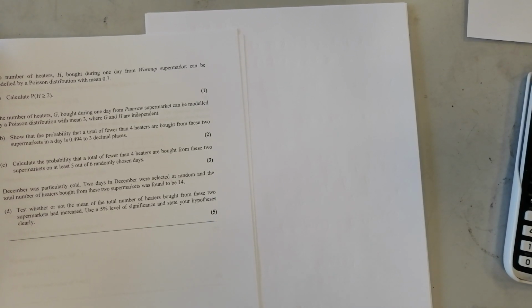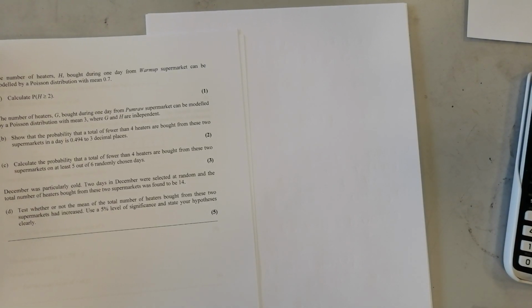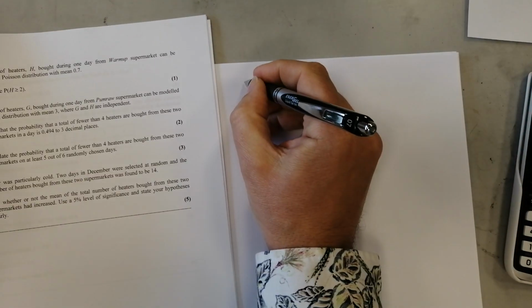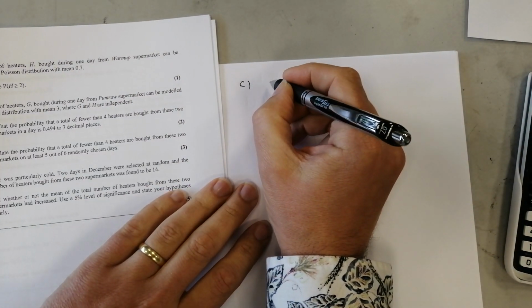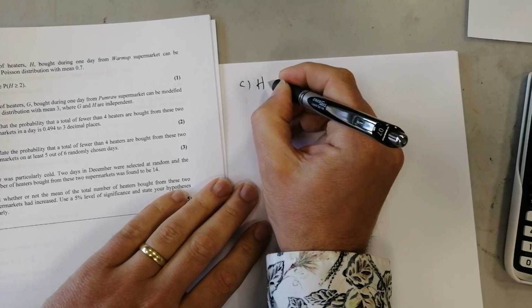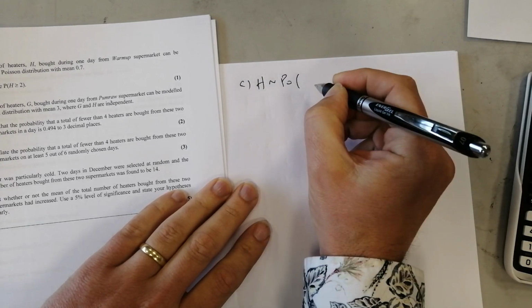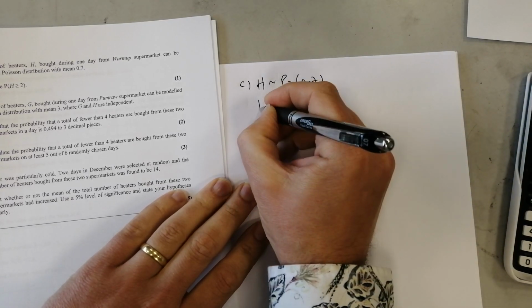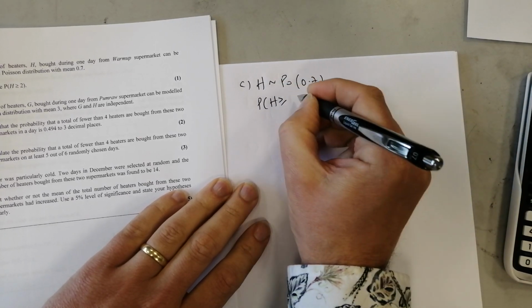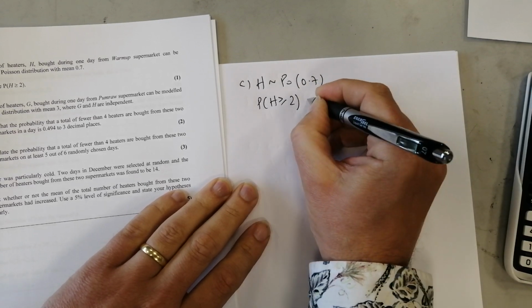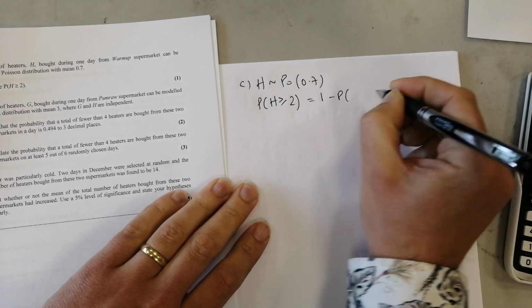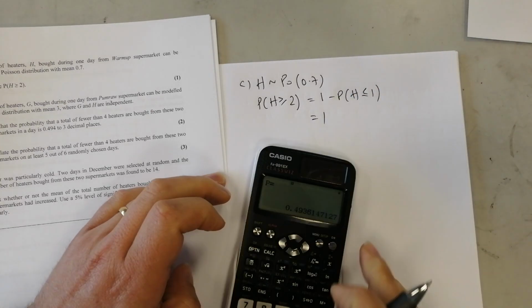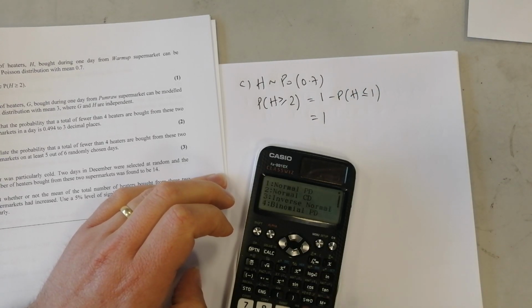Okay, question 2. The number of heaters H bought one day from warm-up supermarket can be modeled by Poisson distribution with the mean 0.7. So, part A. H is distributed Poisson 0.7. We want to calculate the probability that H is bigger than or equal to 2, which is equal to 1 take away the probability that H is less than or equal to 1, which is, using our calculator, menu 7.